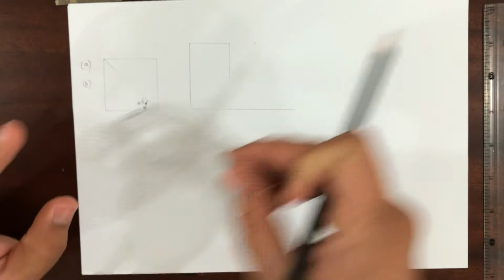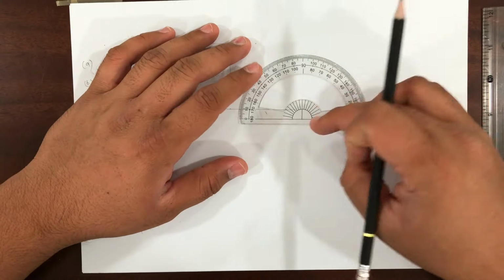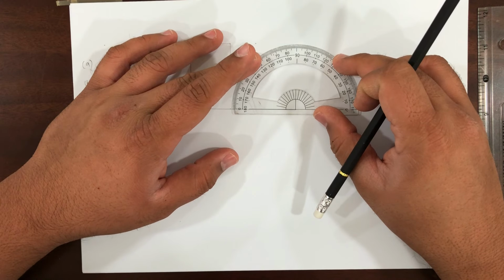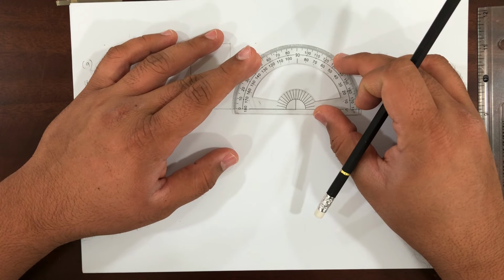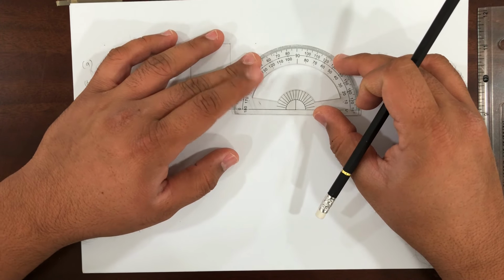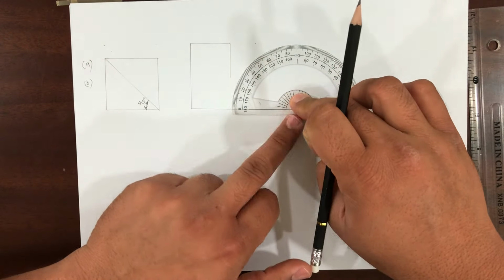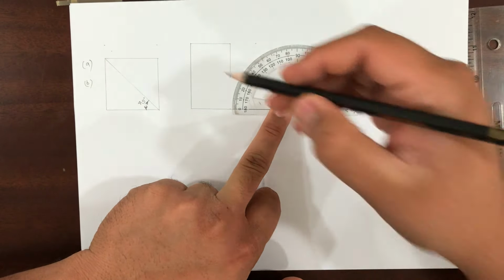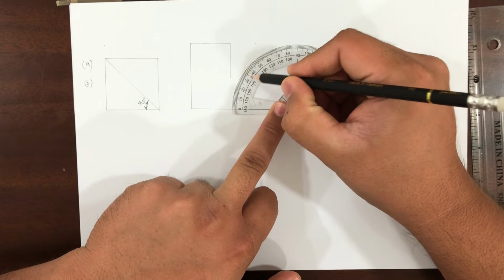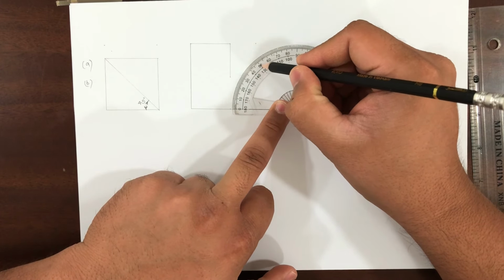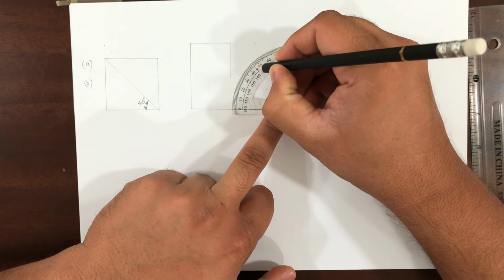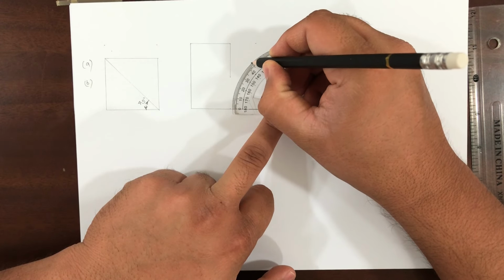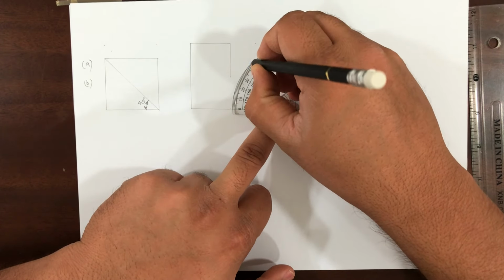So in order to draw that line, keep the protractor on the right side of the base line. Okay, and count 45 degrees. 0, 10, 20, 30, 40. Between 40 and 50 it is 45. Okay, 45, make a dot.